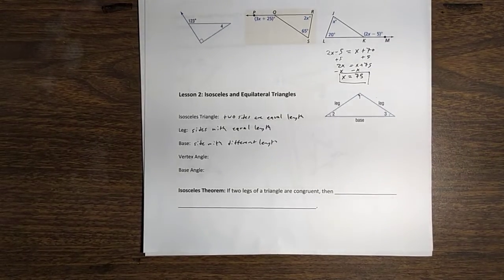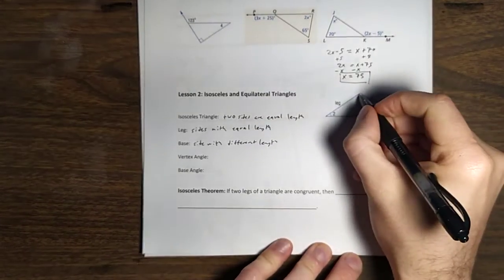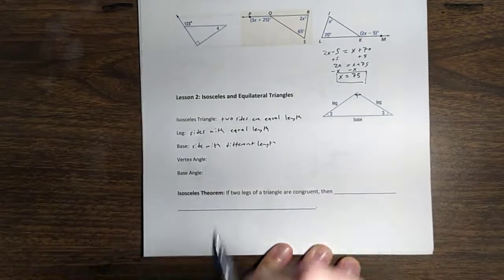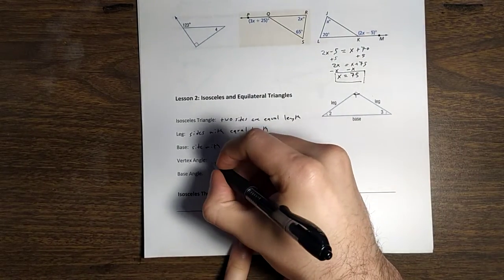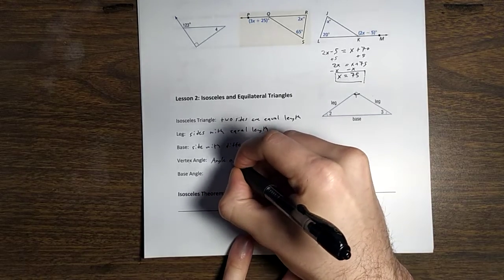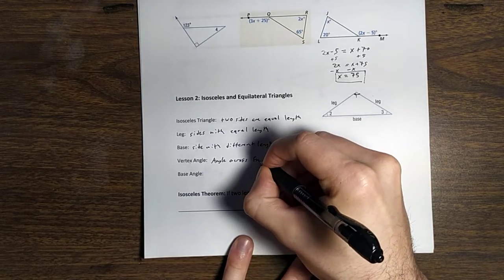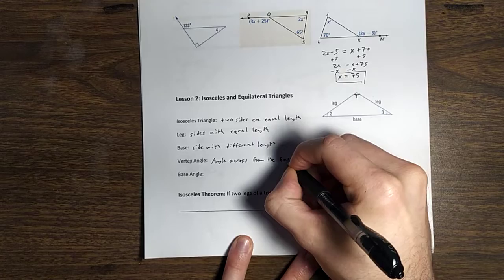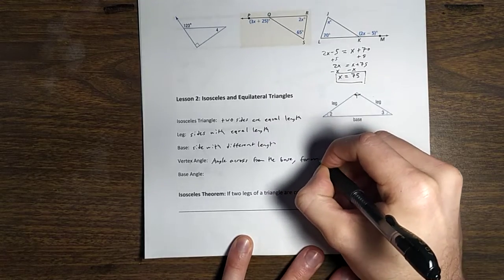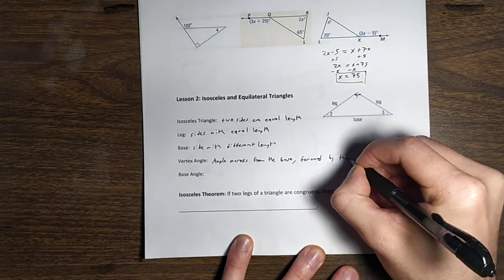Okay, so the vertex angle is this one right here. So there's one vertex angle. So this is the angle across from the base, and it's formed by the two legs.